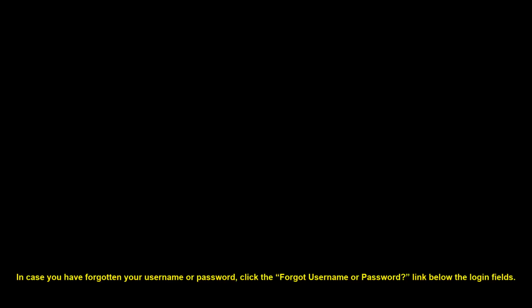In case you have forgotten your username or password, click the Forgot Username or Password link below the login fields. Follow the prompts to recover your account information.